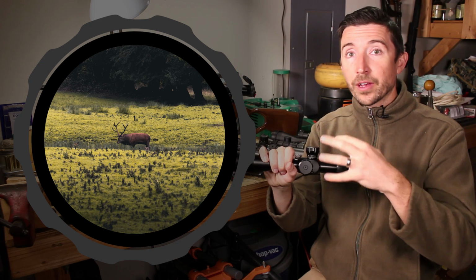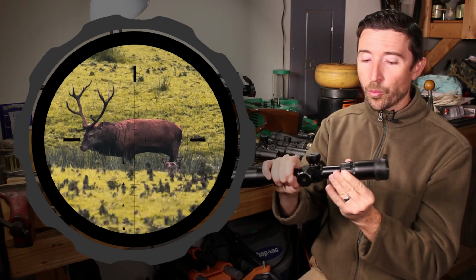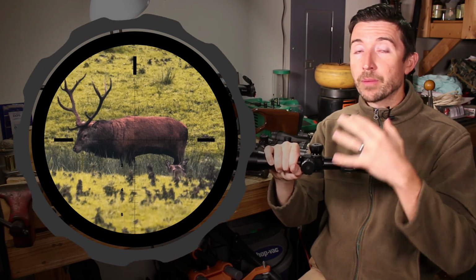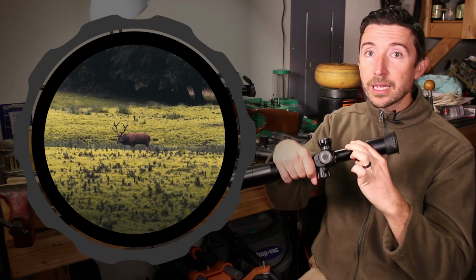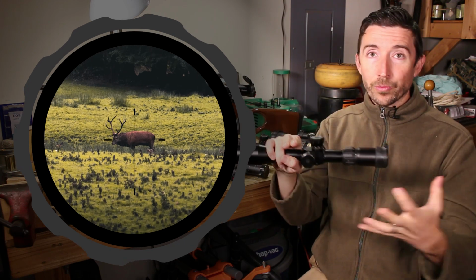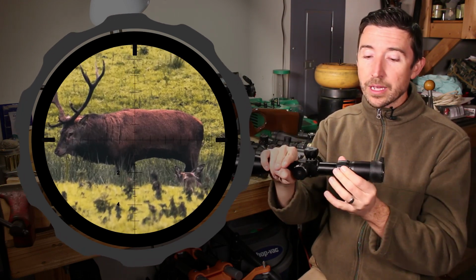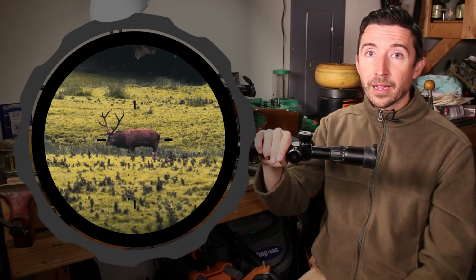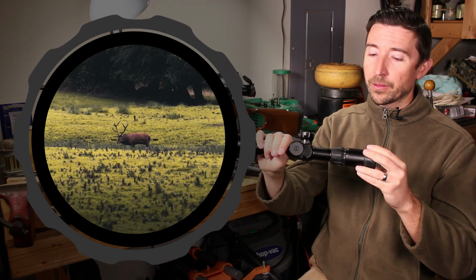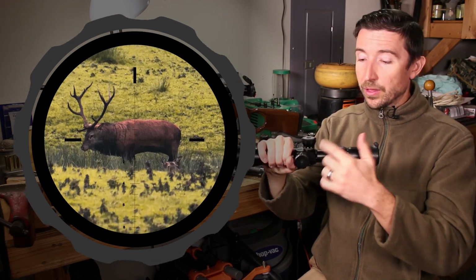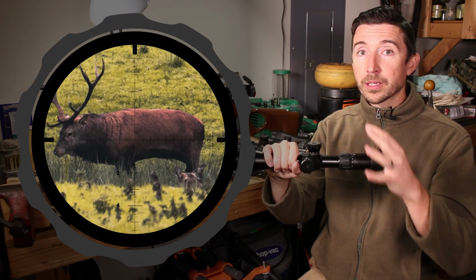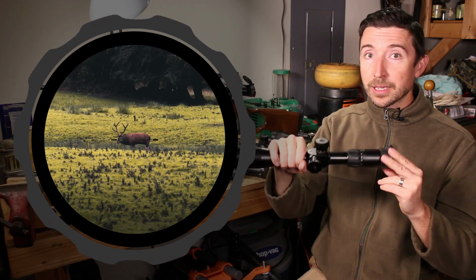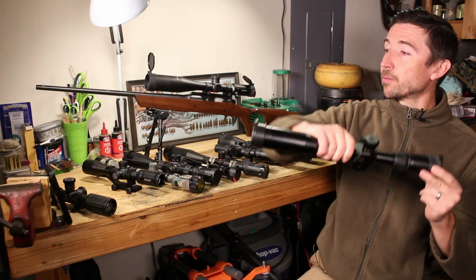This scope is FFP as well, so it doesn't matter what zoom I'm on, no matter what the magnification, this is always going to measure true. I just might be able to see more targets around my target. I might be able to give more of a lead when it's backed off. And then if I zoom all the way in at 18x, maybe I can see more detail about whatever target I'm trying to hit. This scope is all matched all the way around. This is totally milliradian, both in the turrets and in the reticle. And so this makes a very quick and easy scope to use.